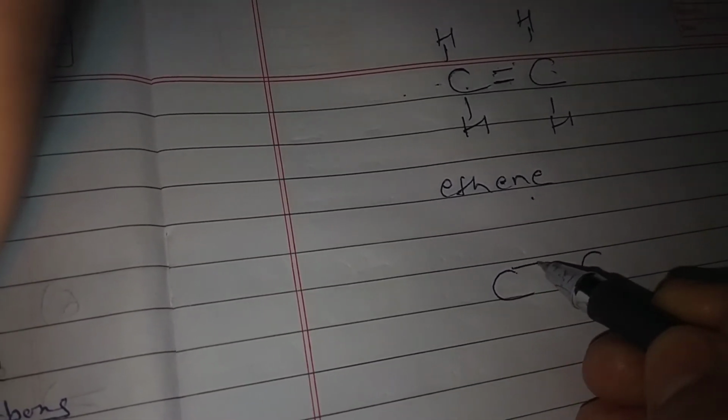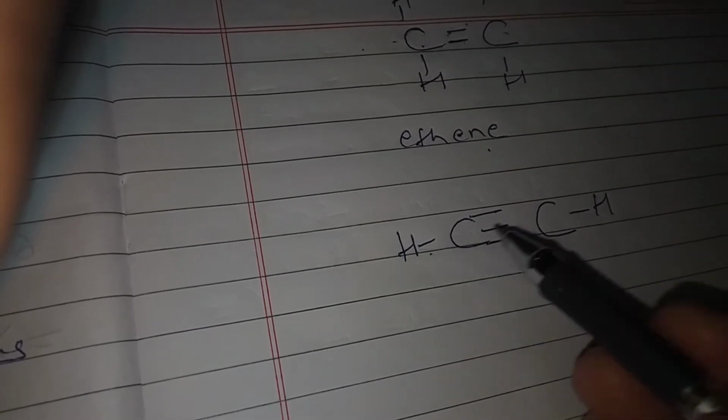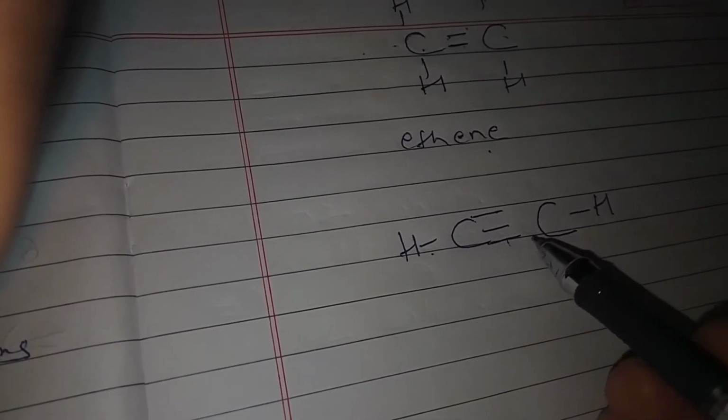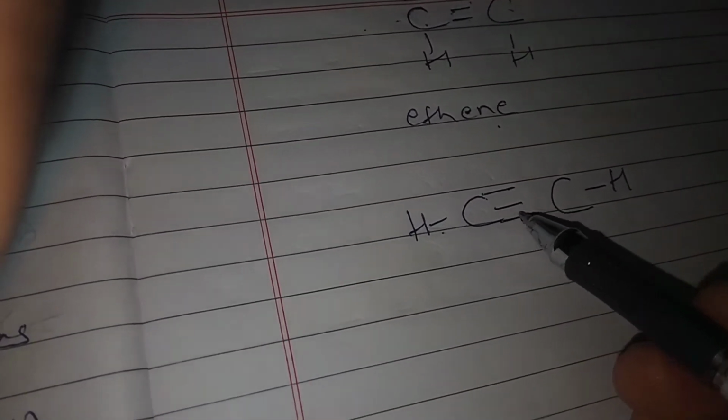Now an example of triple bond I can give you, so C. Now I'll put here a triple bond 1 2 3. Okay, so 1 2 3, so one hydrogen I'll put here, and here also one hydrogen. So 1 2 3 4, 1 2 3 4. Now these 2 carbons contain how many bonds? Triple bond.